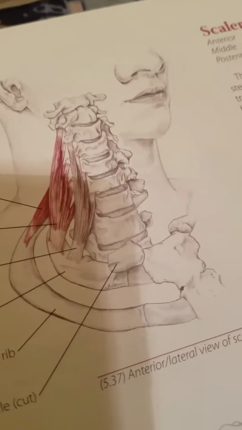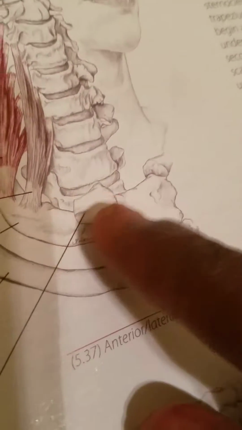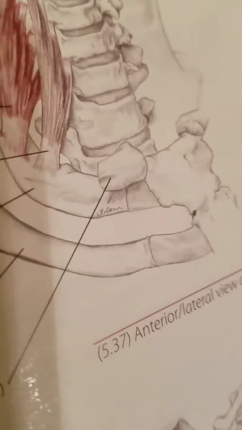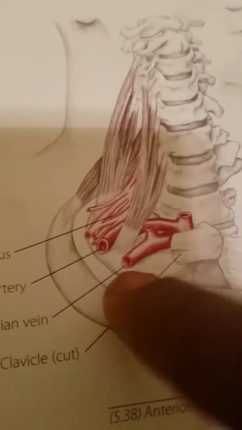Now there are different parts of the scalene muscle. You have your anterior, your middle, and your posterior. It's important, but at this moment it's not. As you can see, the anterior scalene is right here, this is your middle scalene right here, and this is more your brachial plexus and things of that nature.